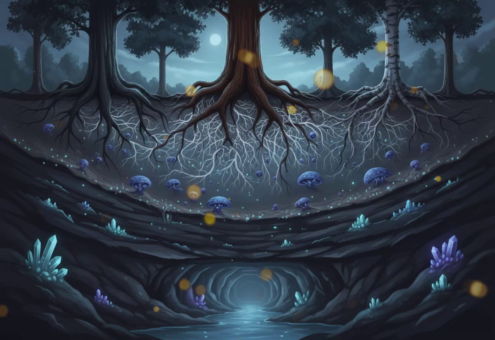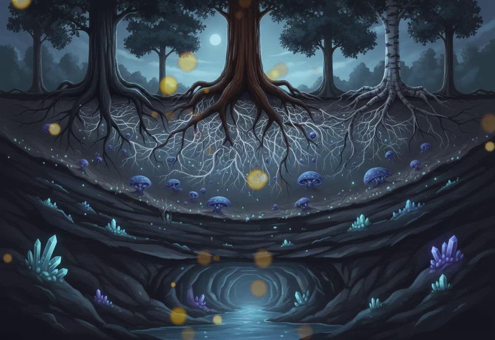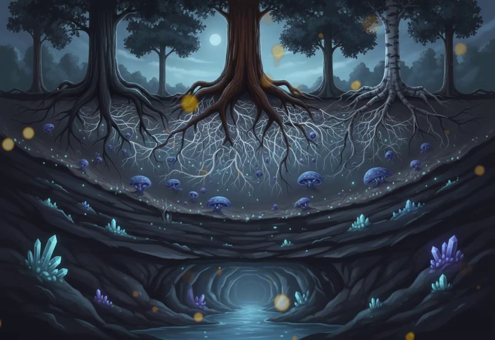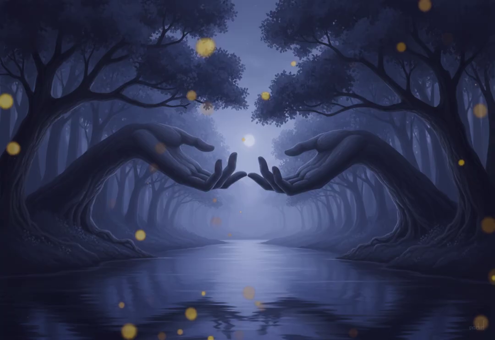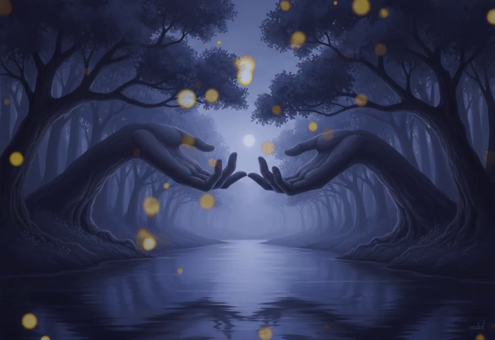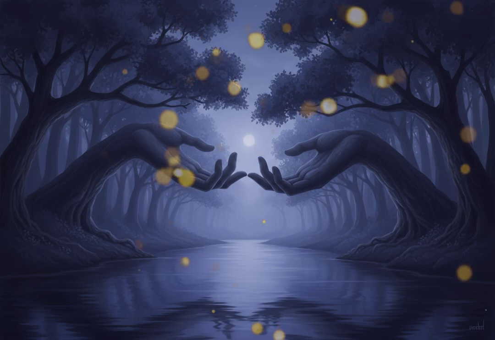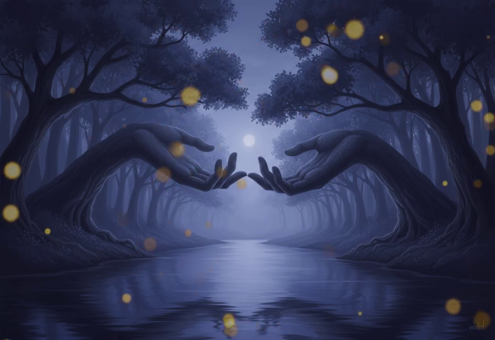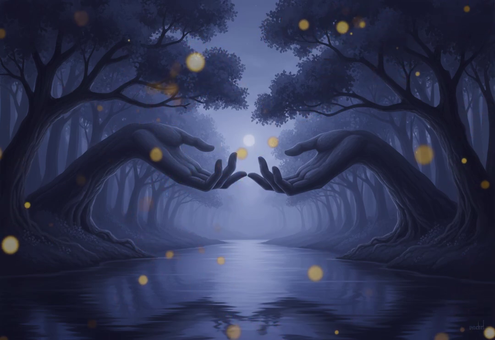Here, trees communicate not only through distress but also by sharing their health and vitality. They emit chemicals that encourage the growth of surrounding plants, enhancing biodiversity and nurturing a thriving ecosystem. This intricate communication network is essential for the survival of the forest, ensuring that trees support one another in their quest for sunlight, water, and nutrients.